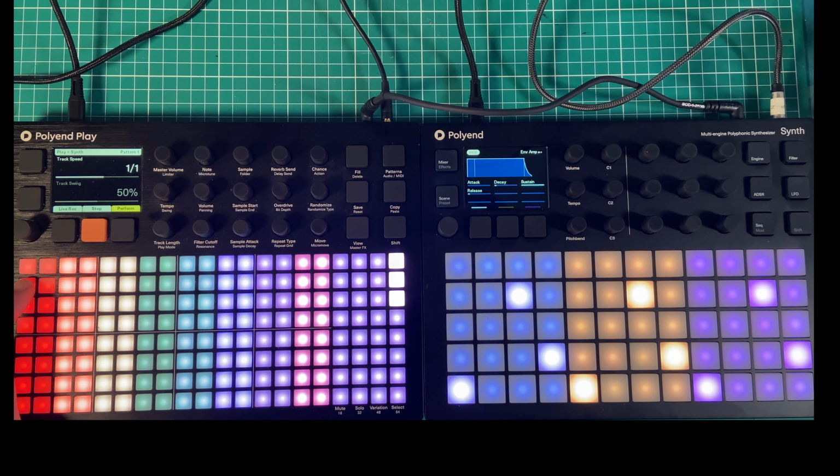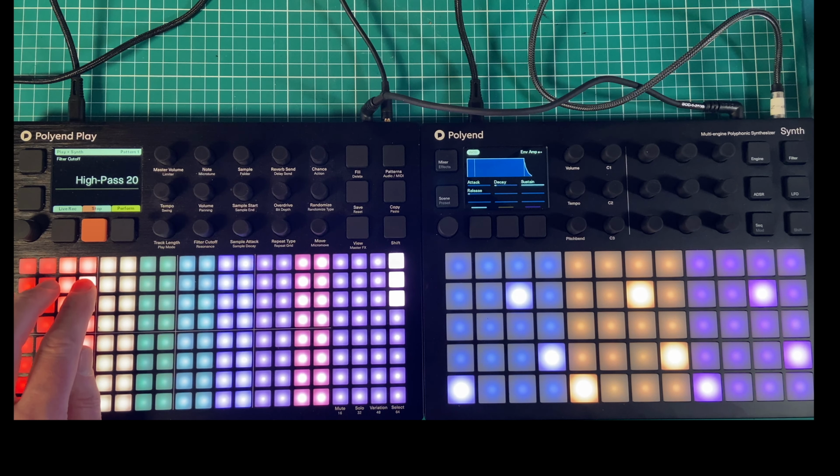I can retune. What else can I do? I can change the filters. It's only the Polyend Synth that's being affected.